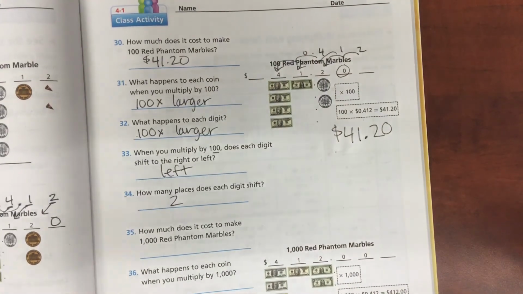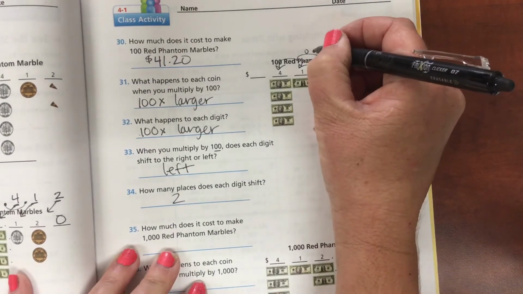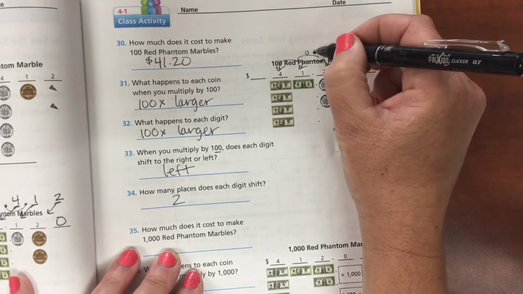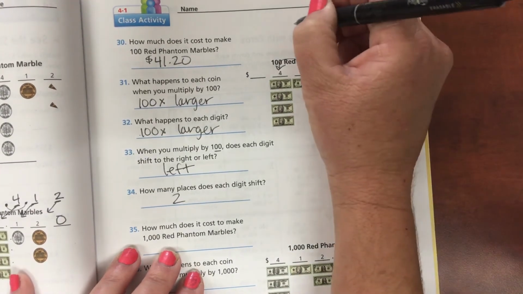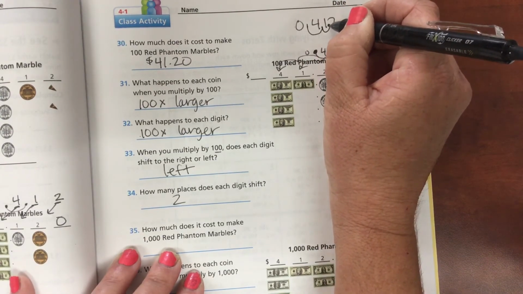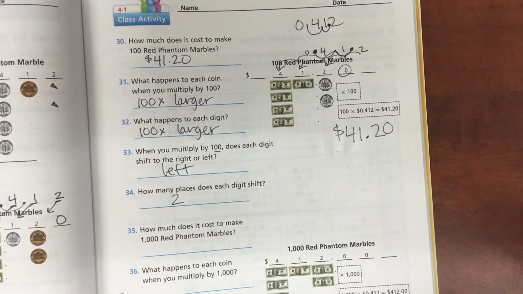Okay. Let's talk about that other thing that we mentioned before. My decimal point started right here. Did my decimal point shift two places? Yes, it went here and then it went here. So my decimal point is going the opposite direction of my digits. My decimal point is going to the right as my digits go to the left, and it's moving the same number of places as my digits.